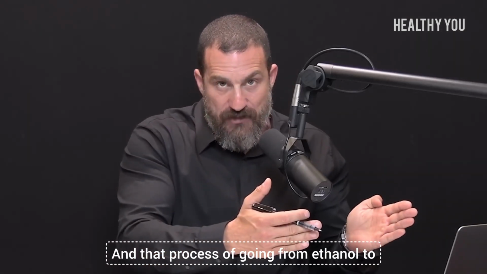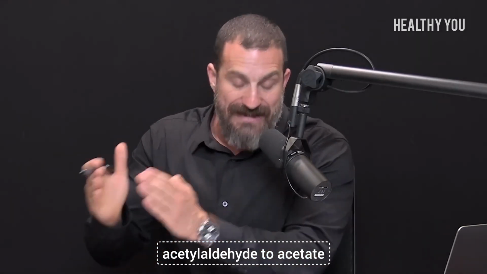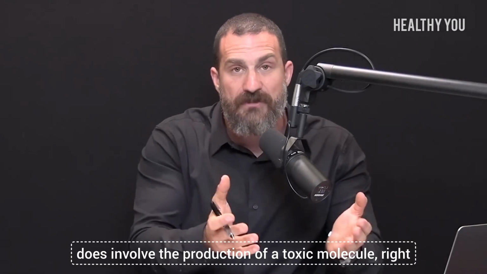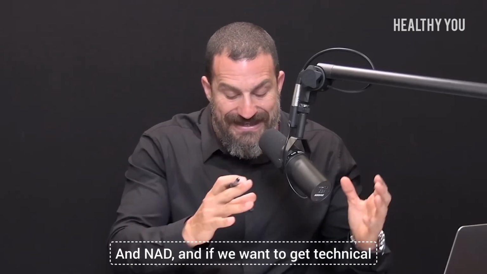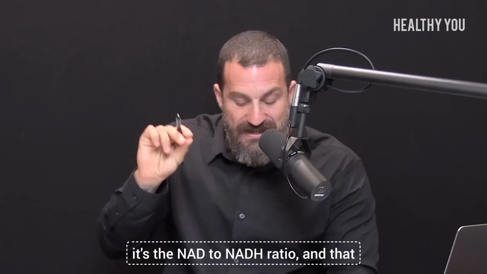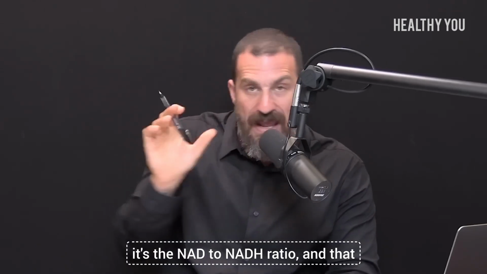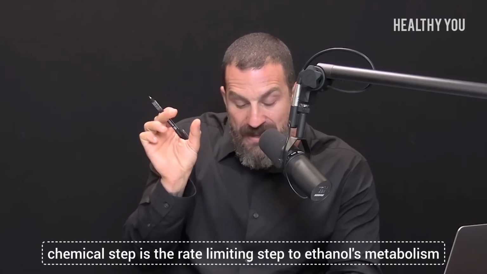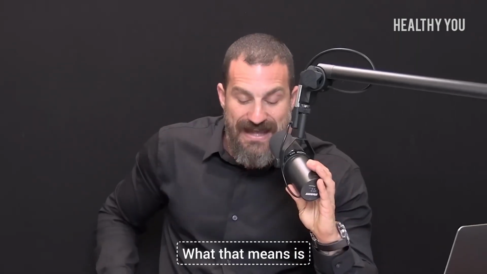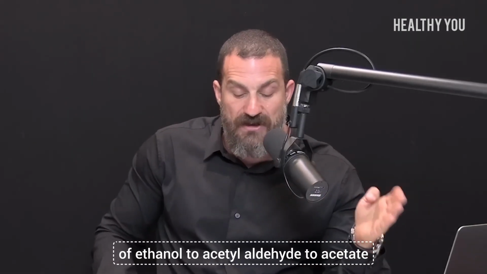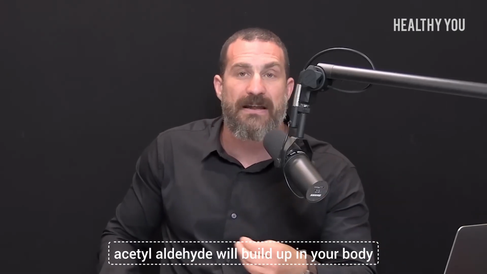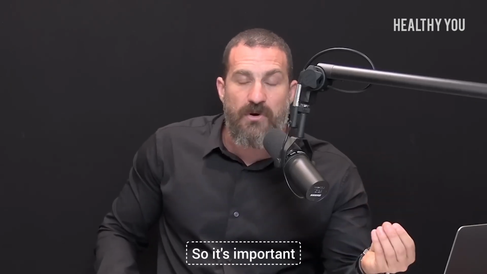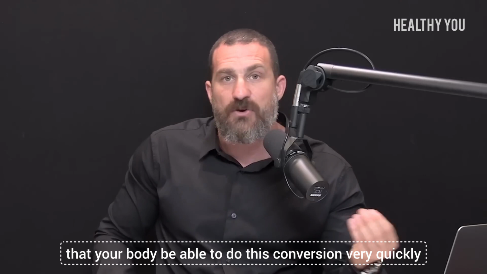And that process of going from ethanol to acetaldehyde to acetate does involve the production of a toxic molecule, right? Again, acetaldehyde is really toxic. And NAD, and if we want to get technical, it's the NAD to NADH ratio, and that chemical step is the rate-limiting step to ethanol's metabolism. What does that mean for you? What that means is that if your body can't do this conversion of ethanol to acetaldehyde to acetate fast enough, well, acetaldehyde will build up in your body and cause more damage. So it's important that your body be able to do this conversion very quickly.